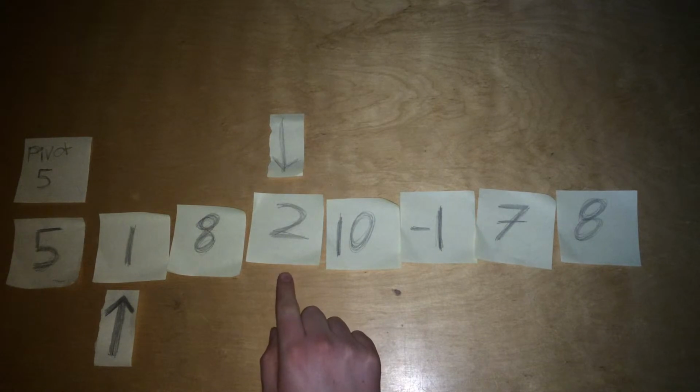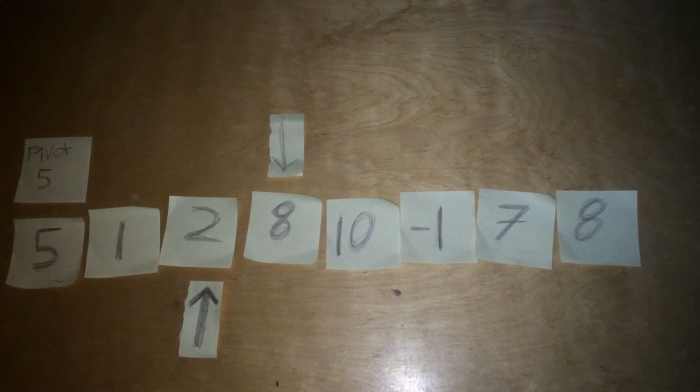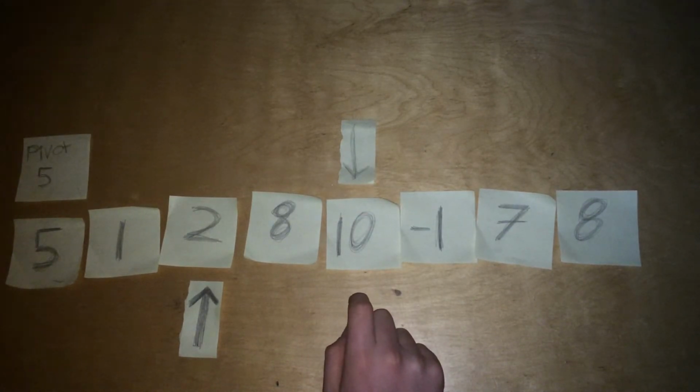The value at index is less than pivot, increment pointer, swap value of pointer with index. Move on. The value at index is not less than the value of pivot, so we'll move on to the next iteration.